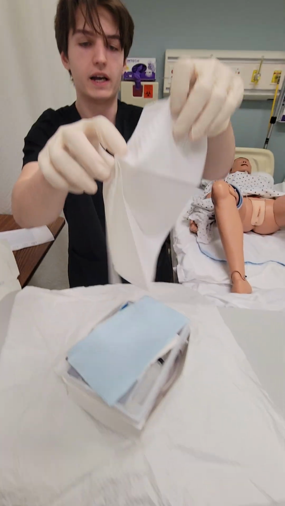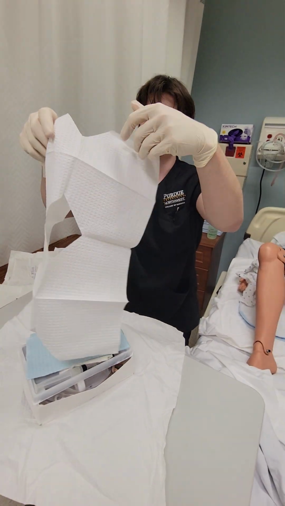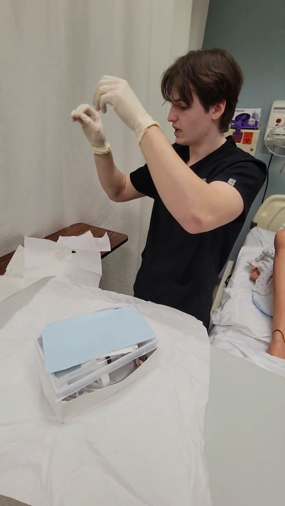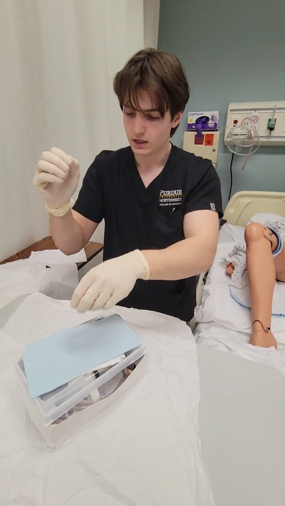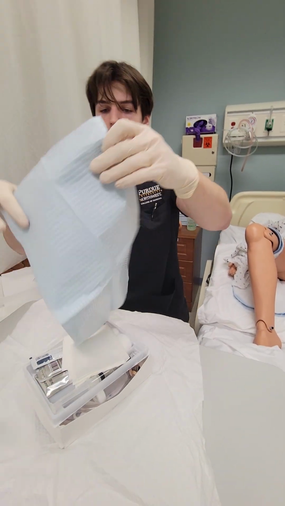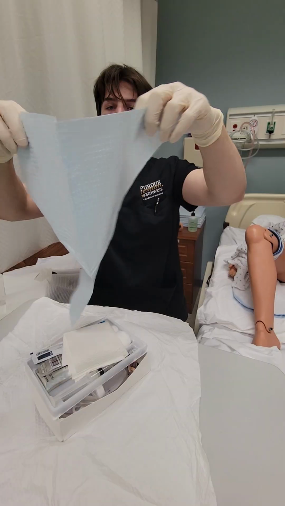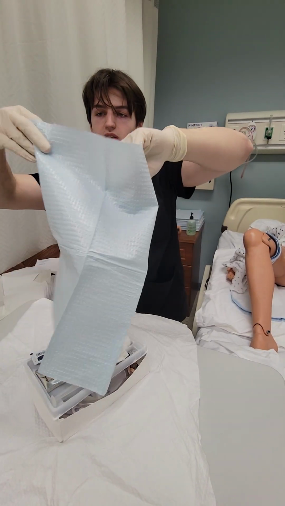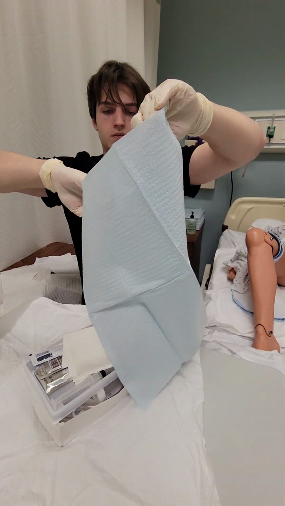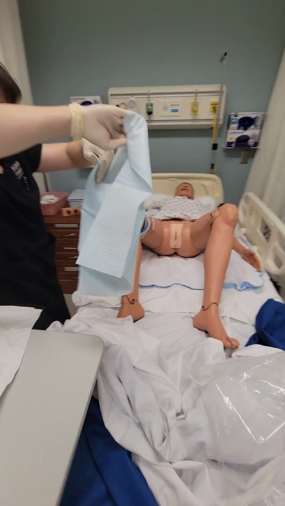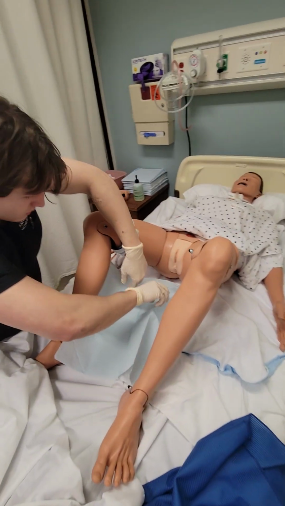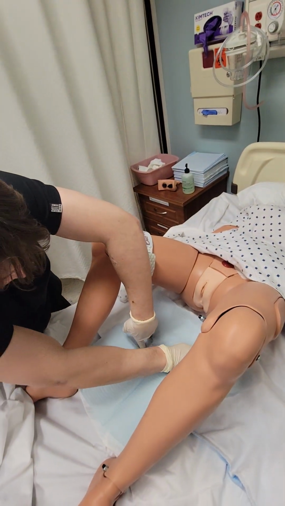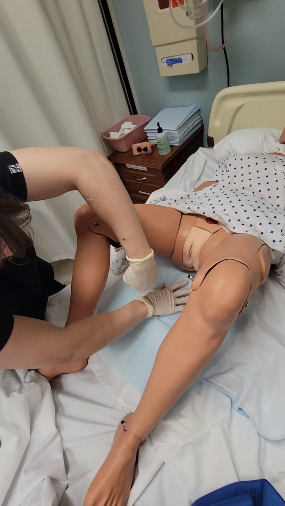Alright, so it looks like here I have the fenestrated drape. I will not be using this today. As per hospital policy, it is not required. So now I'm going to pick up this drape. The shiny side will be down. Try and tuck it under.